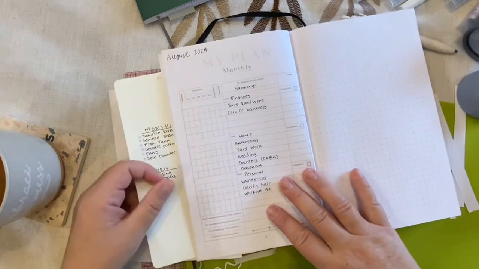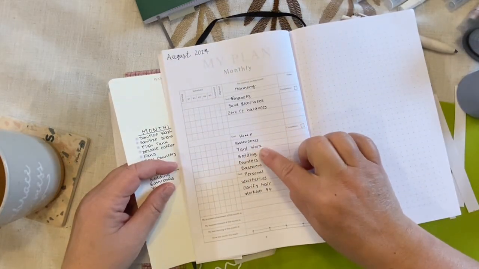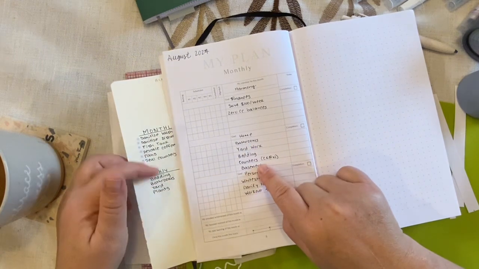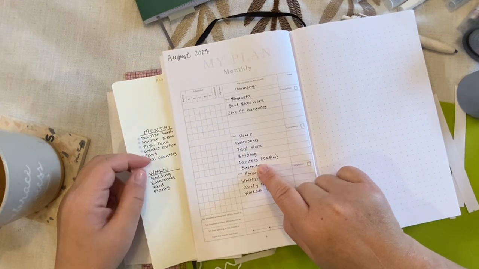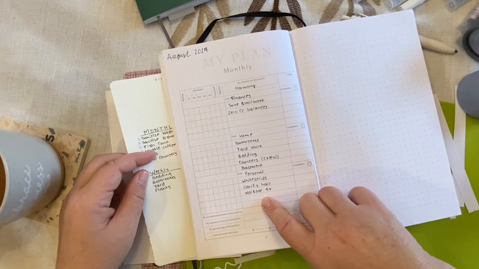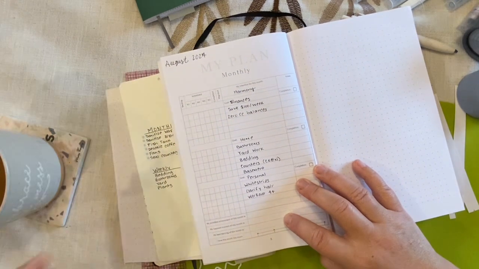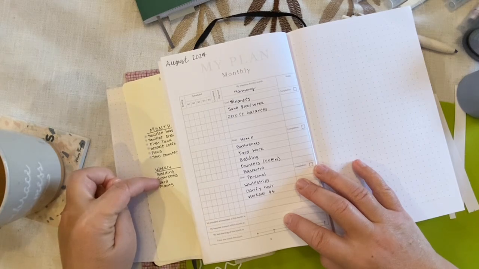Bedding, bathroom, yard, plants. Bathroom, yard, bedding. Okay, so all of that is repeated here, which is good. And this is all of my other stuff. I don't know what to do. This is my once a month. This is my weekly.